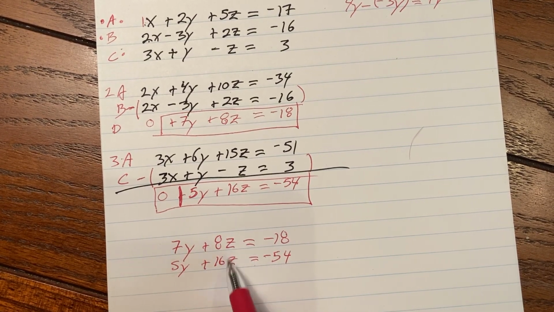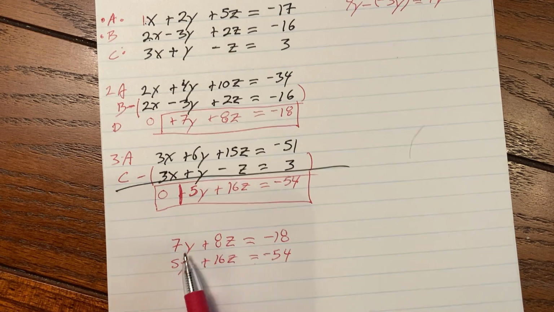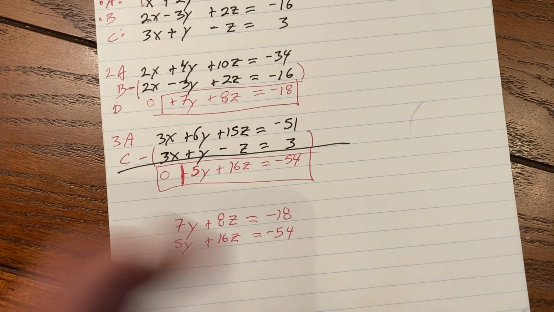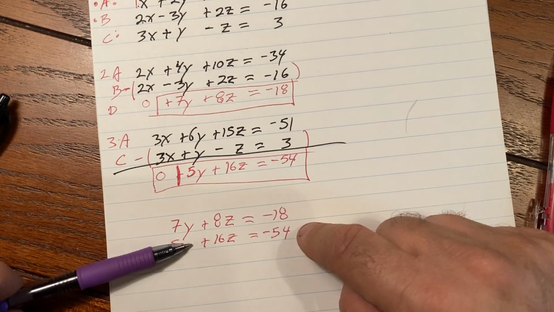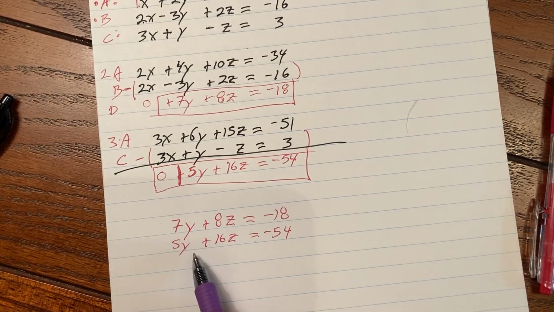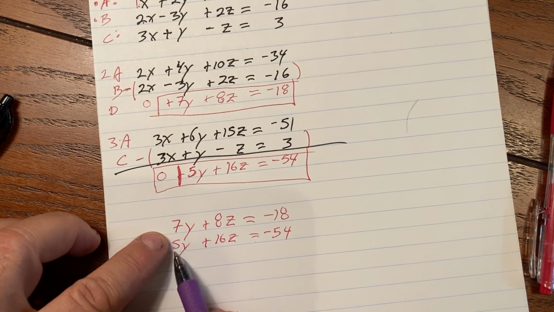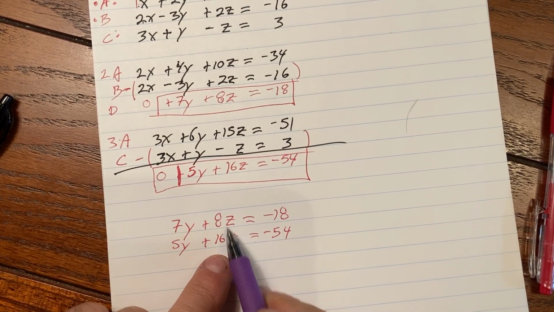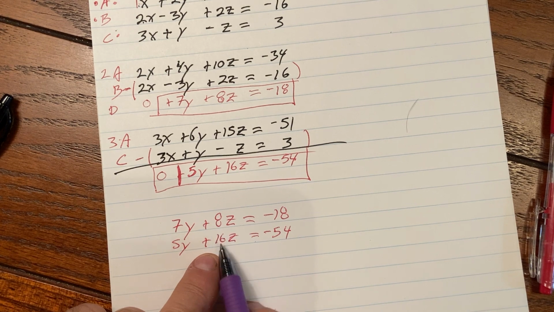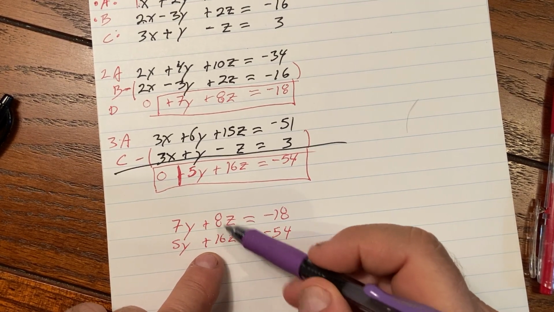These two letters line up vertically. These letters line up vertically. Line up the equal sign. Line up the constants. These letters have to be the same. Okay? Now at this point, it's just like we've done in the past. So, again, do we want to get rid of the coefficients in front of the y or the coefficients in front of the z? I'm going to pick this one because the common multiple of 8 and 16 is 16.